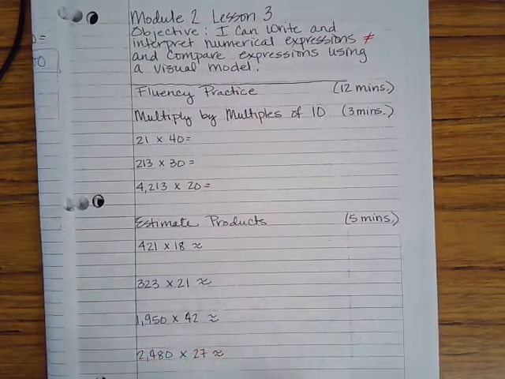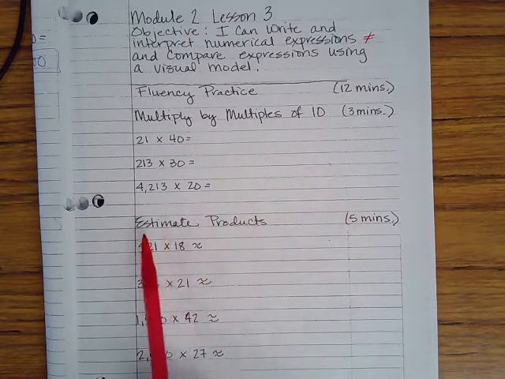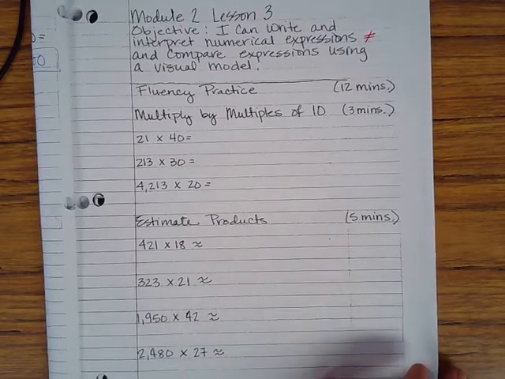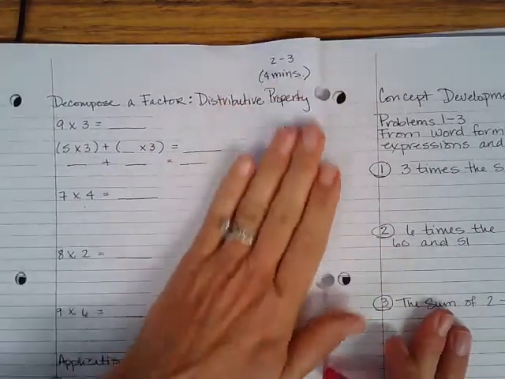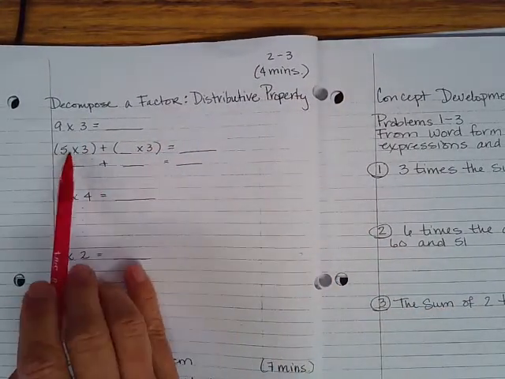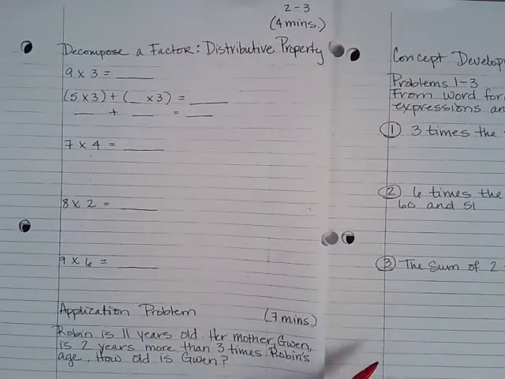Now, we're going to start with fluency. We're going to start by multiplying multiples of 10. Then we're going to estimate products, just like we were doing yesterday. Then decompose a factor using the distributive property. So here's an example. How do you pull that apart and then multiply?